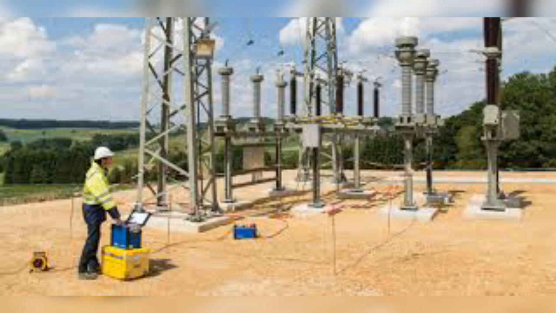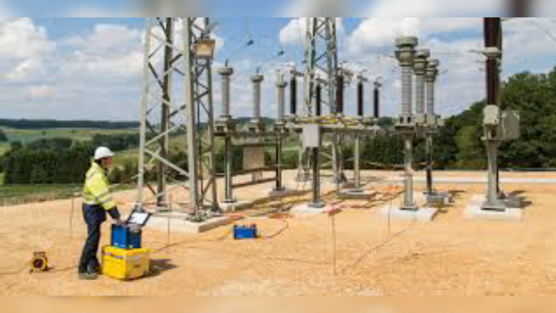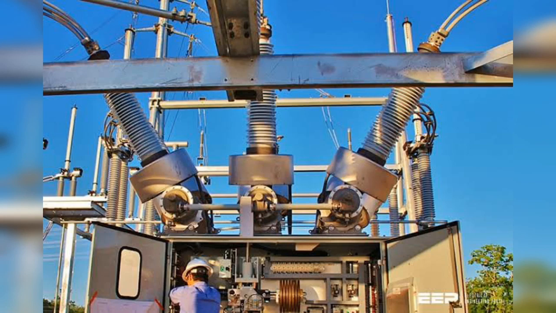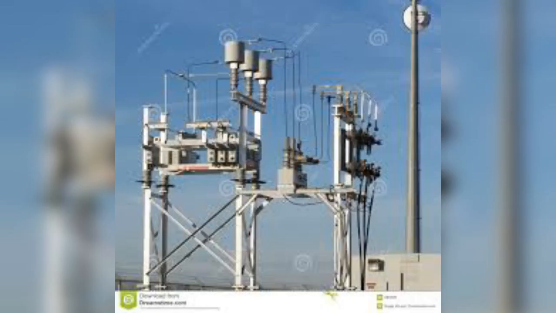Today our topic is learning electrical engineering. We have a topic today: performing electrical tests in EHV power substations. EHV means Extra High Voltage power substations.